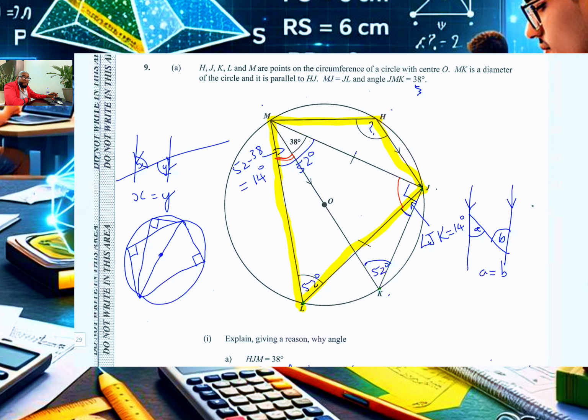So the law here will be opposite angles in this highlighted cyclic quadrilateral add up to 180 degrees, right? So these two angles, this one and this one, add up to 180 degrees. We already have here 52.